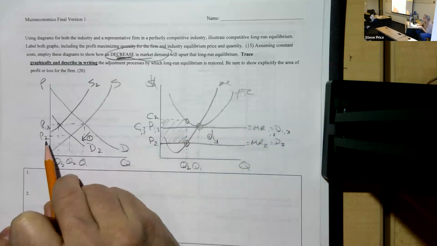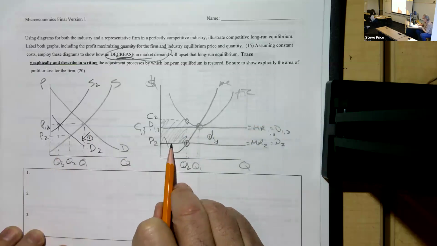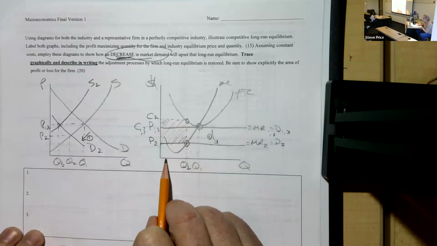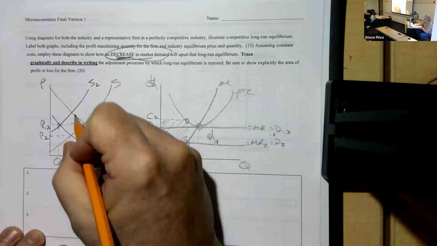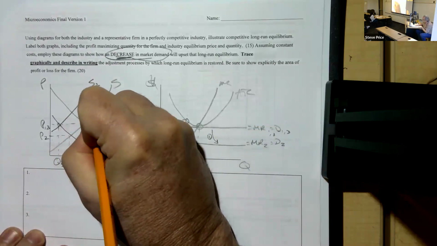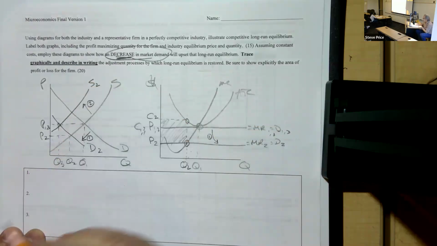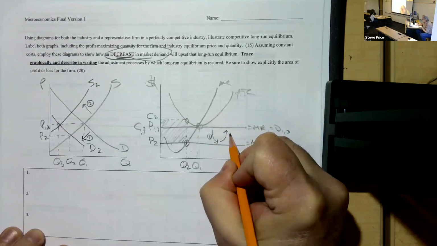Right, demand went in, the price went down, every firm had to take that new price. Now they're all enduring economic losses. That's going to cause firms to leave the industry all the way until the price goes back up, and all firms are back to normal profit, or back to long run equilibrium.